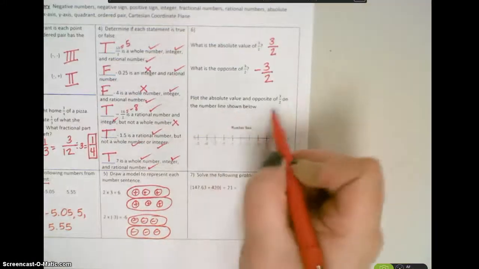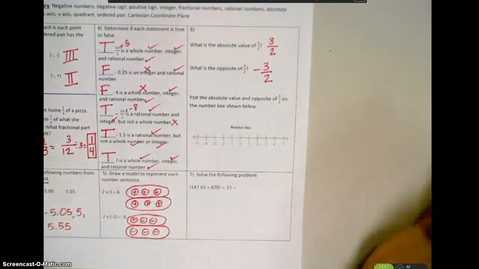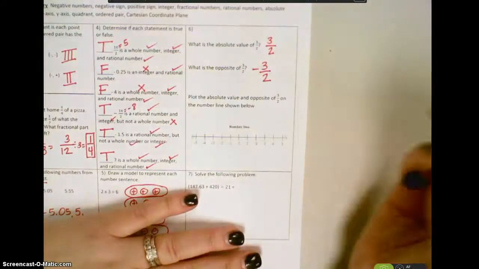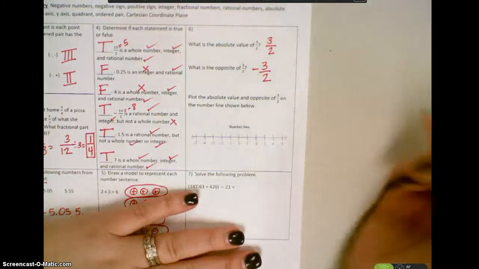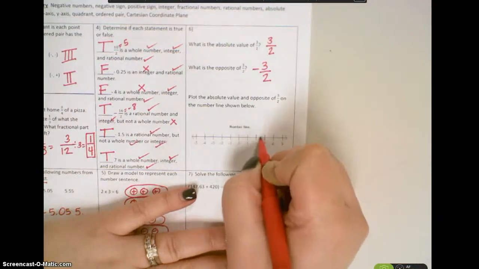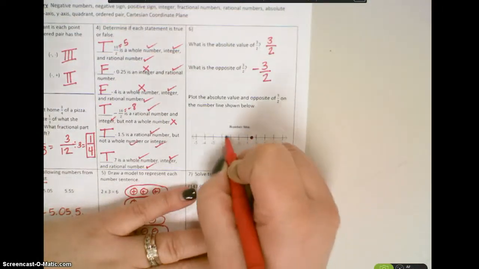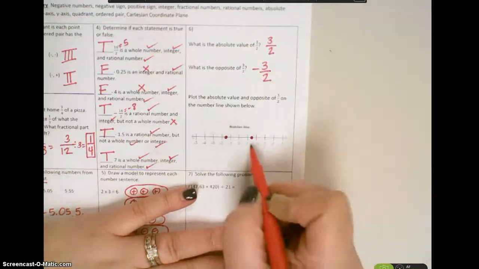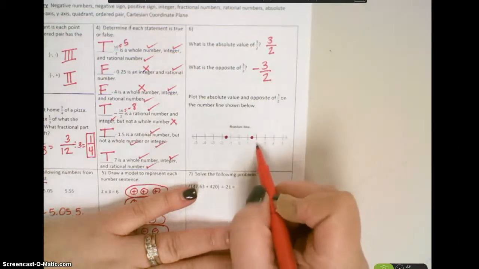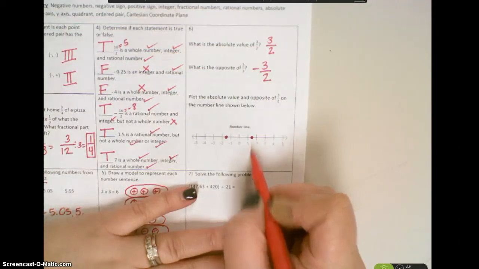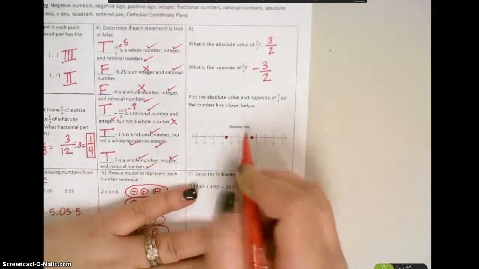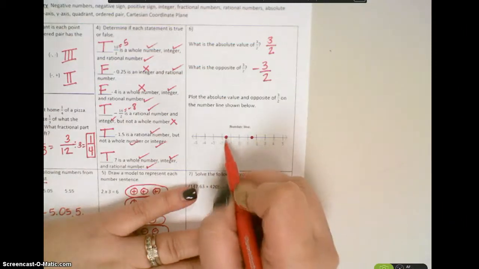Plot the absolute value and the opposite of 3 halves on the number line shown below. So I need to show negative 3 halves and I need to show the absolute value. So I'm going to draw a dot here, and I'm going to draw a dot here. Okay, so my first one is falling in between 1 and 2 because that's showing the absolute value of 3 halves, which is 3 halves or 1.5. And then the opposite of that would be negative 3 halves or negative 1.5, and so I have a dot between negative 1 and negative 2.